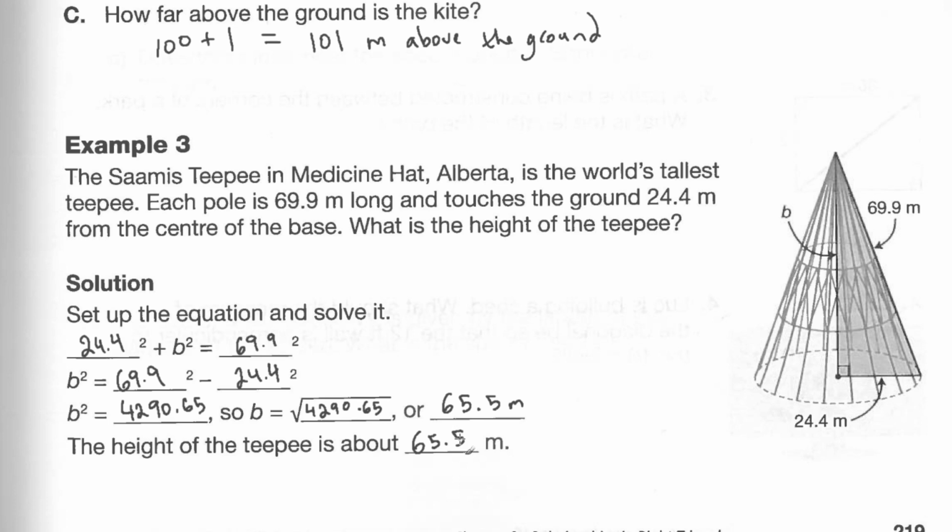The main thing is to just make sure you check which one is the hypotenuse and which one is the leg. If it's the hypotenuse, it's just a squared plus b squared equals c squared. If it's one of the legs, the missing leg squared is equal to c squared minus the other leg squared. So a squared is equal to c squared minus b squared, or b squared is equal to c squared minus a squared. And that's it.